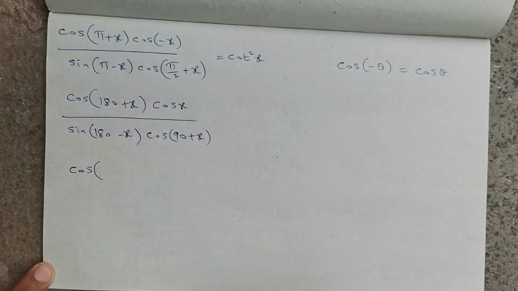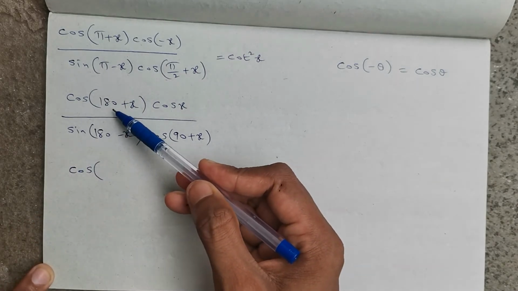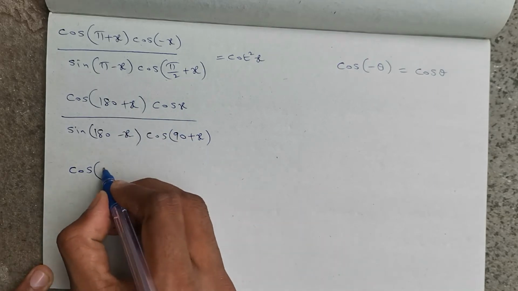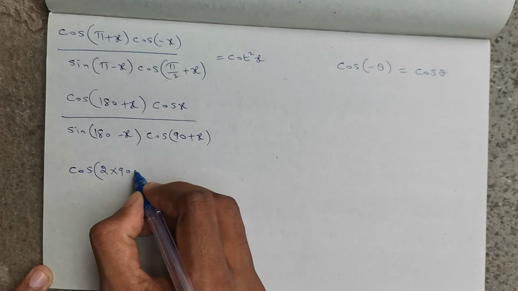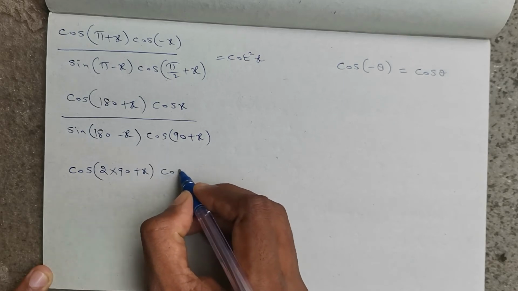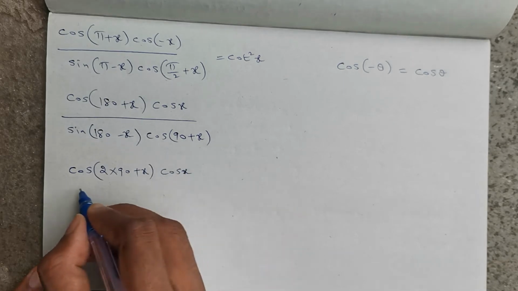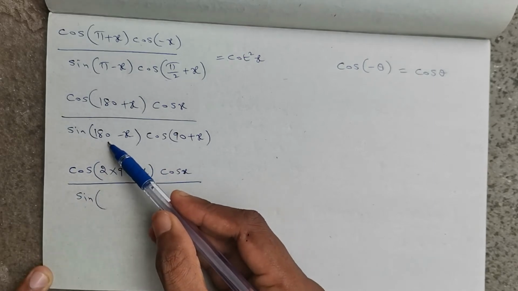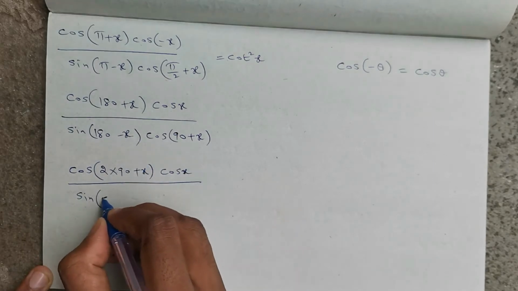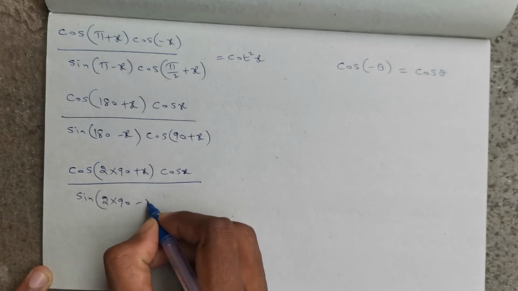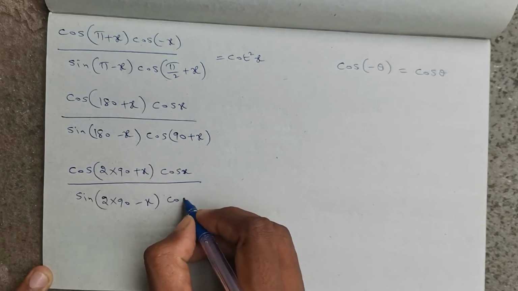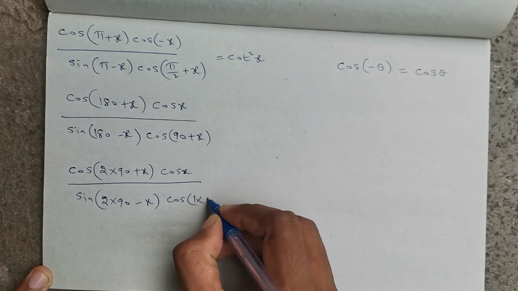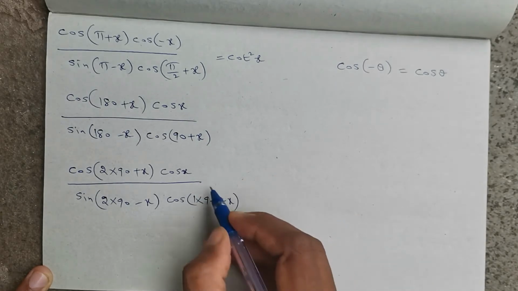Cos of 180, write it as a product of 90, so 2 into 90 plus x into cos x, whole divided by sin of 180, again a product of 90, same 2 into 90 minus x, then cos of 90, a product of 90, 1 into 90 plus x.